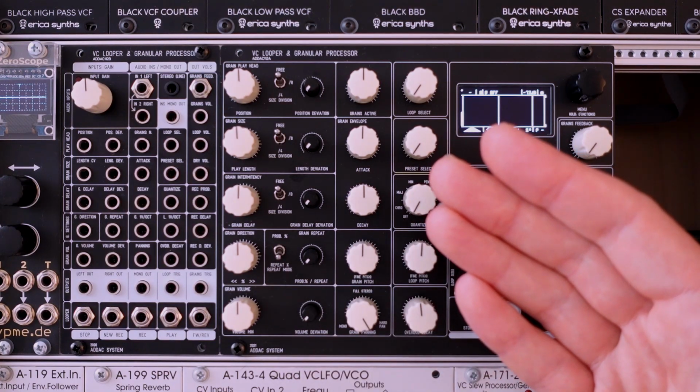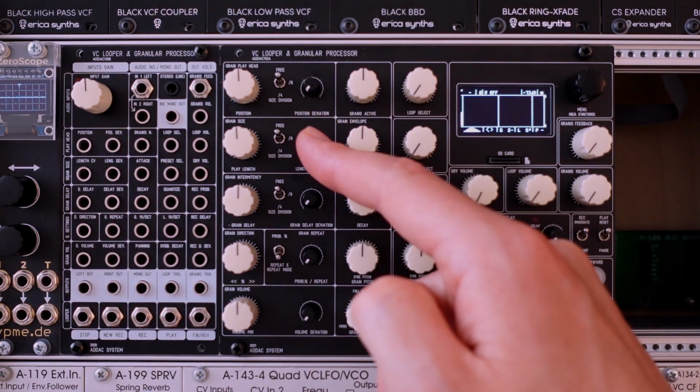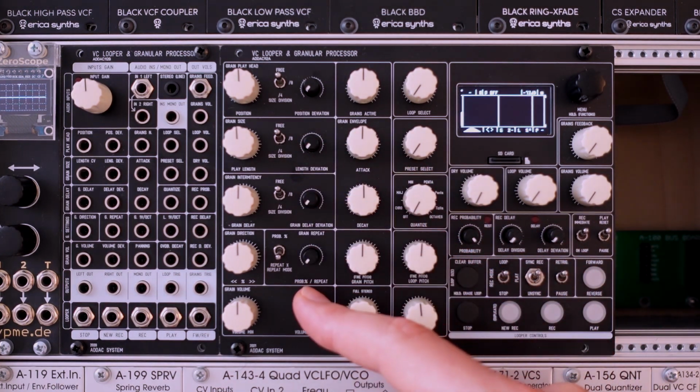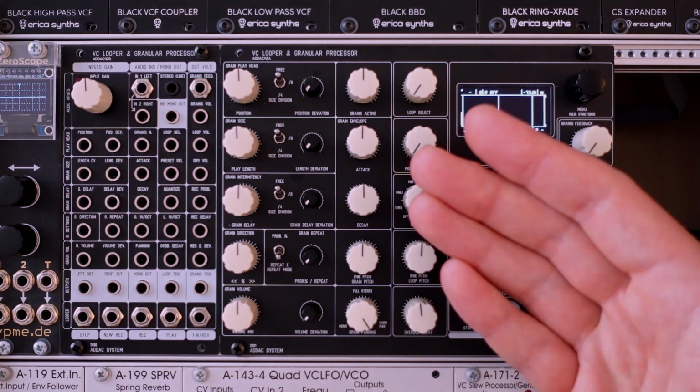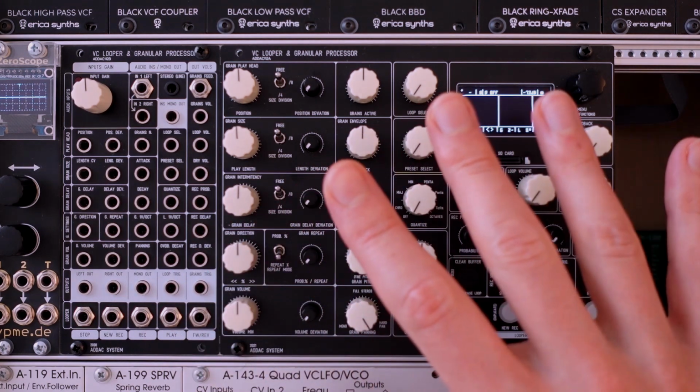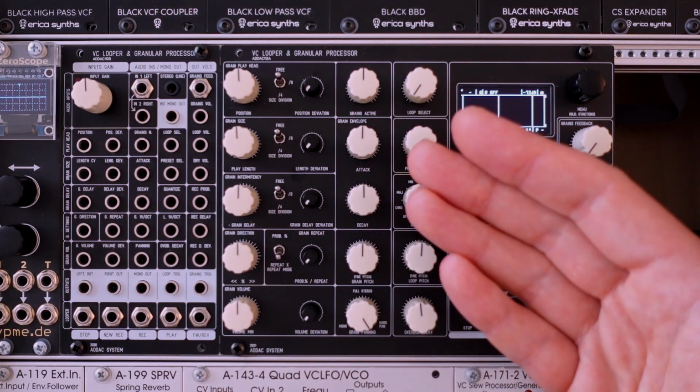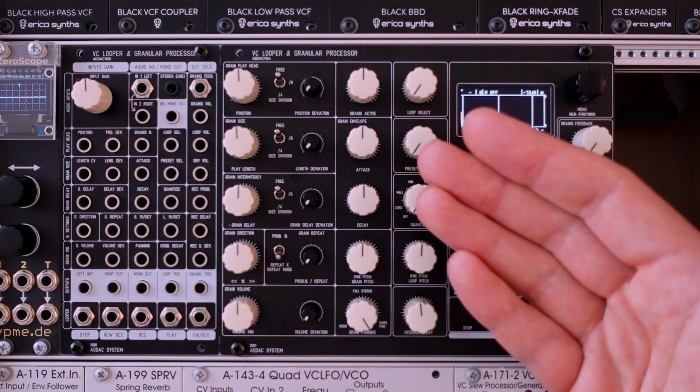Four of the major controls have small knobs called deviation. These knobs are connected to an internal random generator and make it very easy to add modulation to those parameters without using external CV inputs. They follow a clever principle.